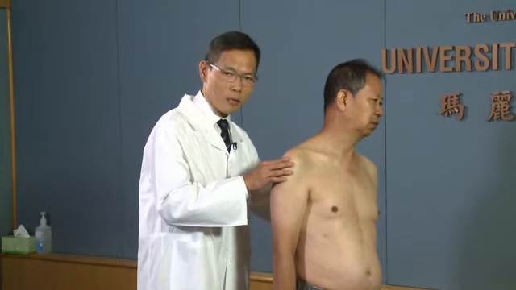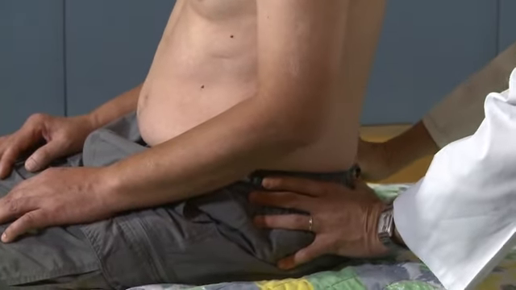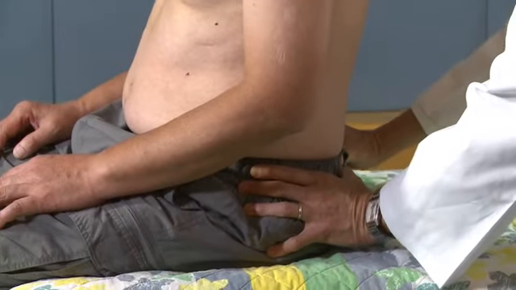In some patients who are suspected to have spondyloarthritis, you want to test whether there is any sacroiliac joint tenderness. To do this, you do not want to have the patient standing up because when you palpate on the sacroiliac joint, you will be pushing the patient forward. So what you do is to have the patient sit down on the edge of the bed, and then you put your thumbs on the sacroiliac joints and ask if there is any tenderness.